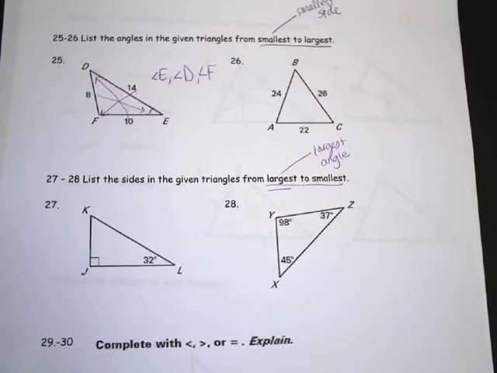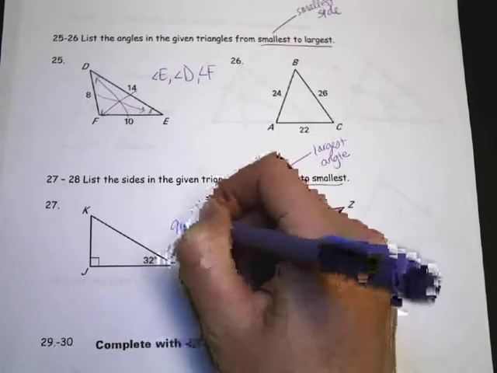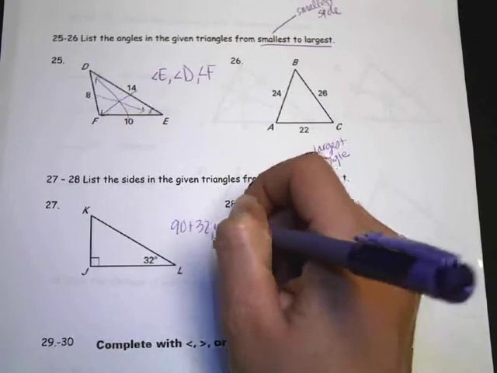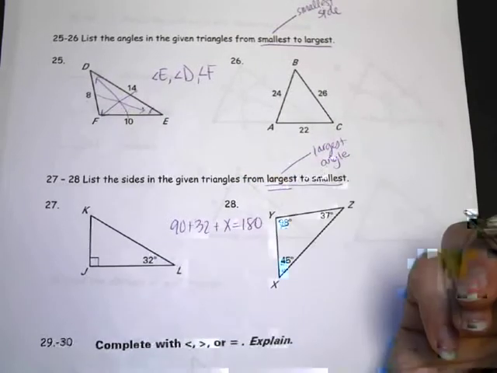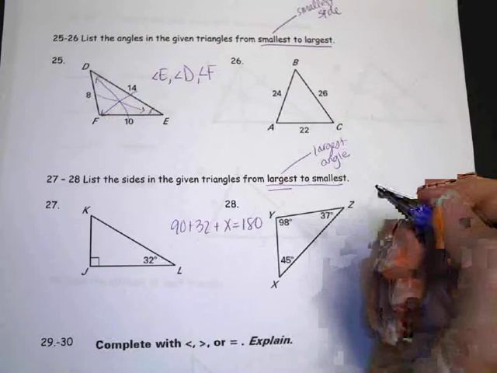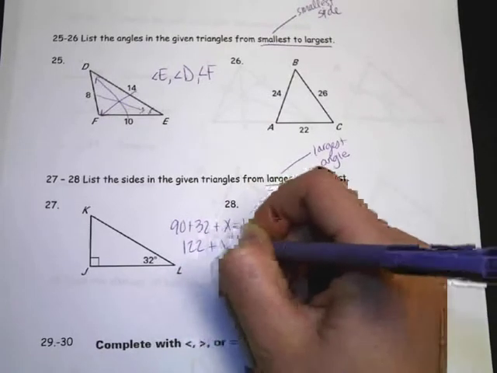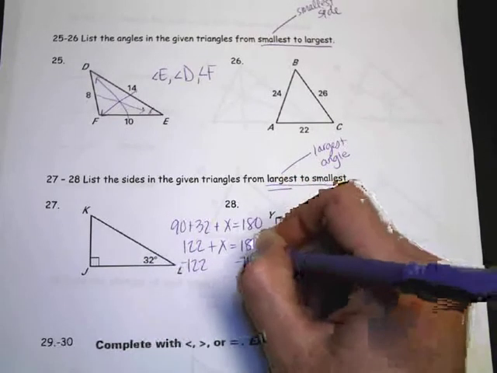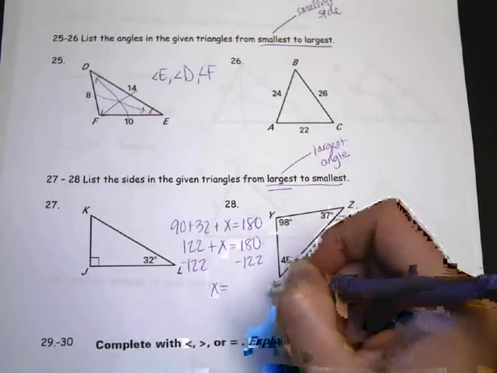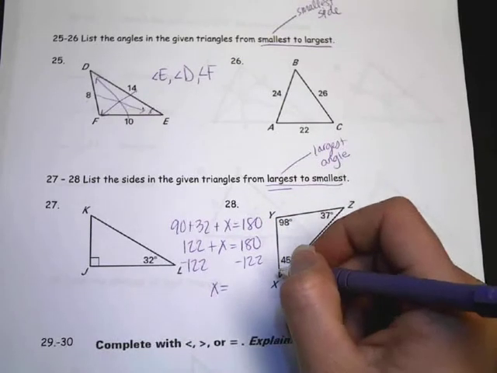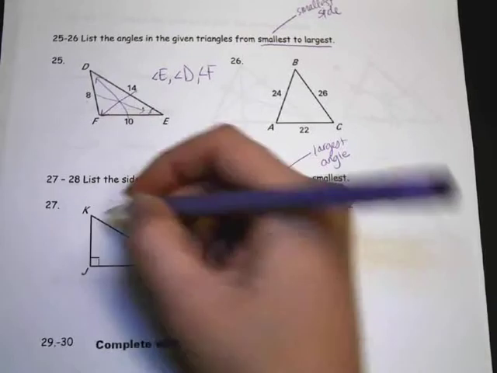Number 27 is missing an angle, and so what I want to do is first find angle K in order to help me solve. So I know that all three angles add to 180. And we're going to solve for x. So 90 plus 32 is 122 plus x equals 180. Subtract 122 from both sides. X equals, what is that? 58 degrees.